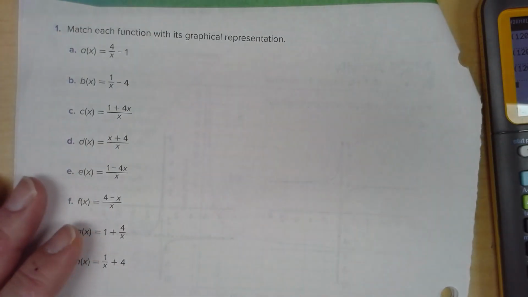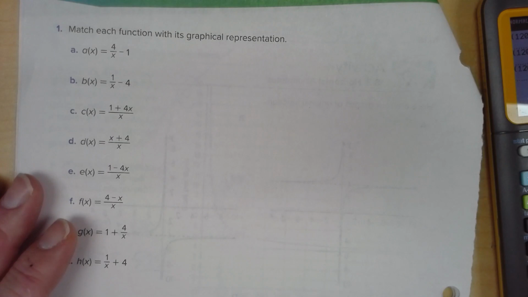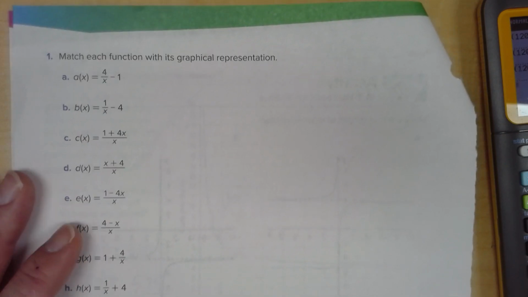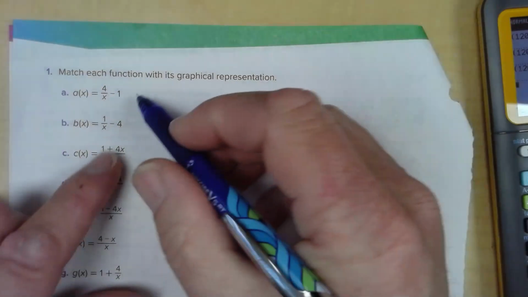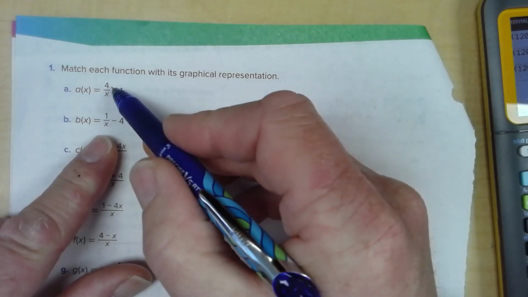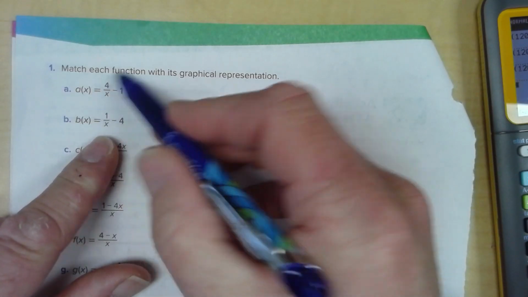But before we do that, let's find the equations that are the same. So here we go. The following equations are the same. So we look here, and we're going to make them all look like this.